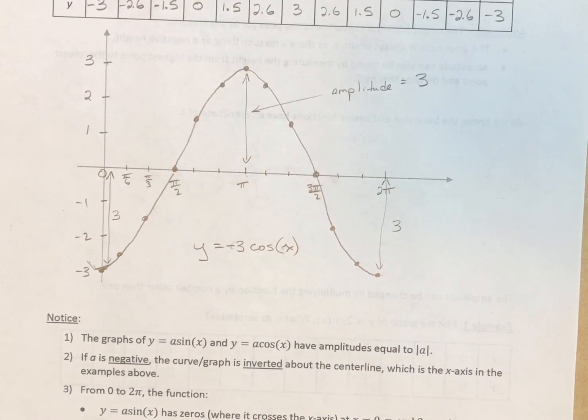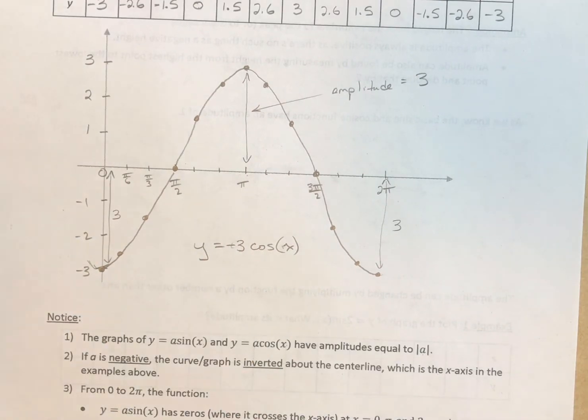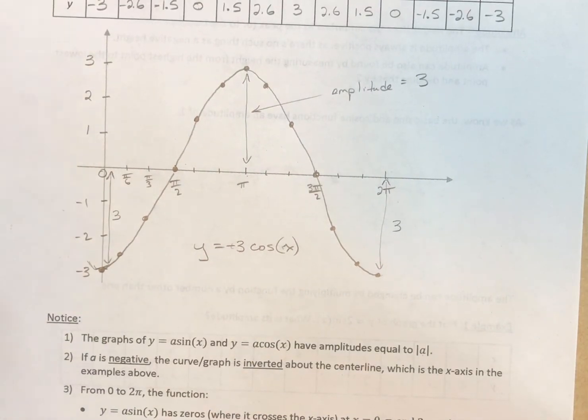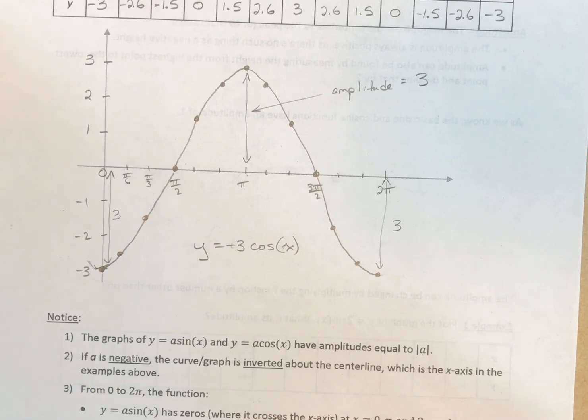Next up, we'll take a look at everything put together and how to graph functions of these forms with a bit more information.